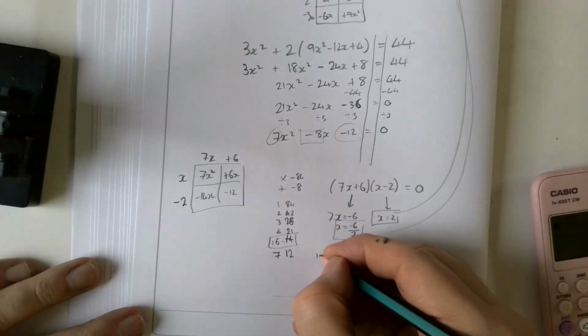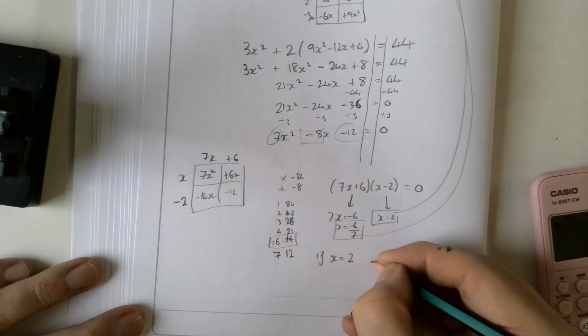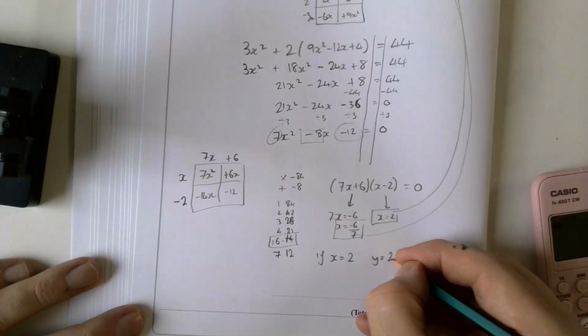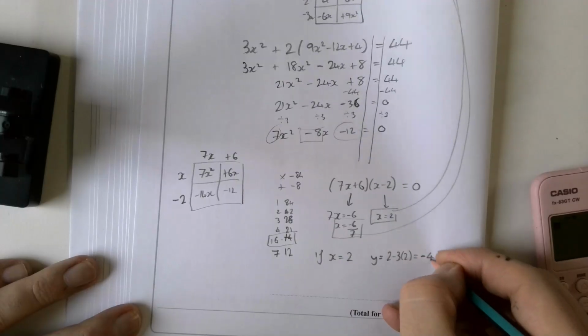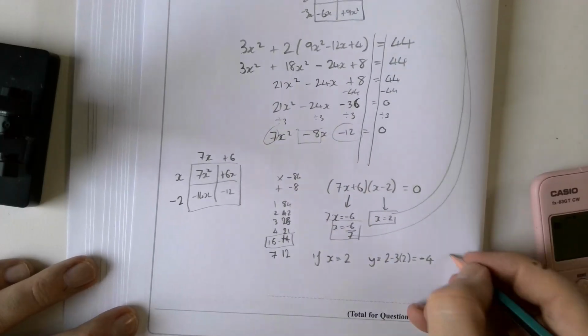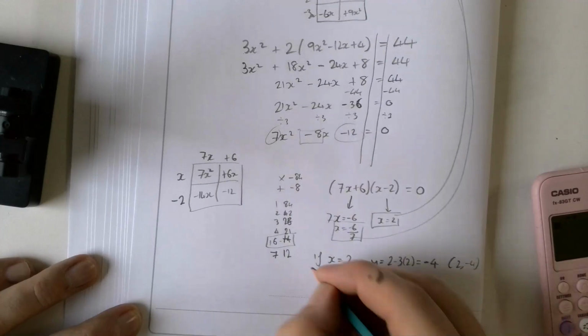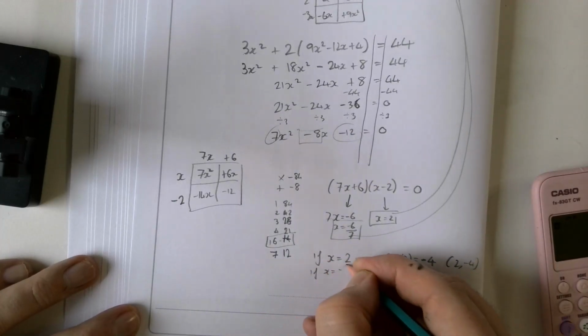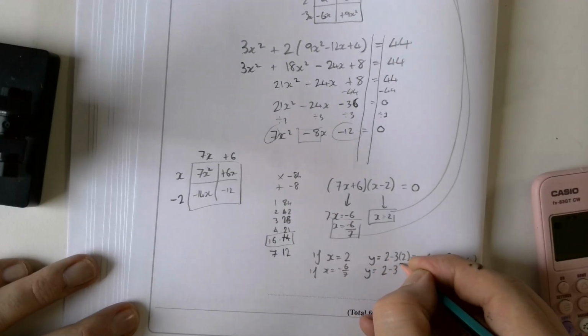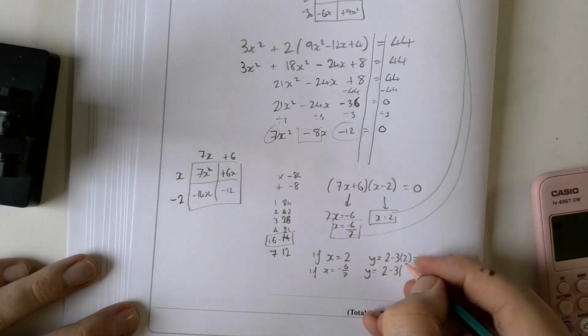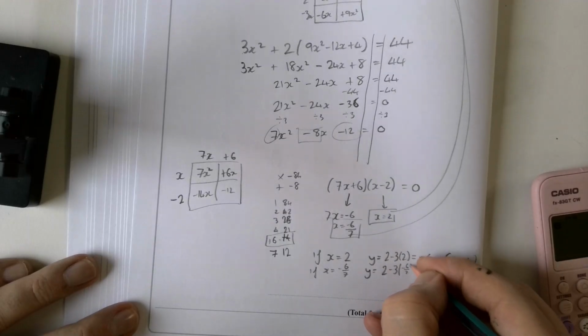Okay, so if x equals 2, then y equals 2 minus 3 lots of 2, that gives me negative 4. So that coordinate would be 2, negative 4. And if x equals negative 6/7, then I'm going to go 2 lots of 3 lots of negative 6/7.